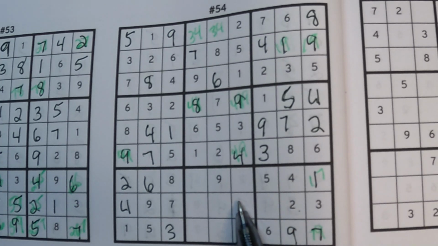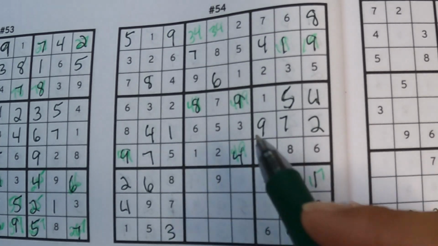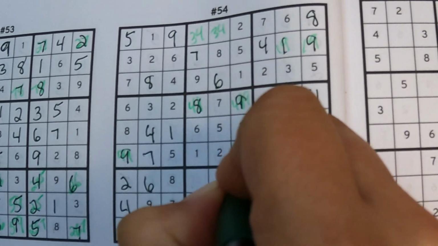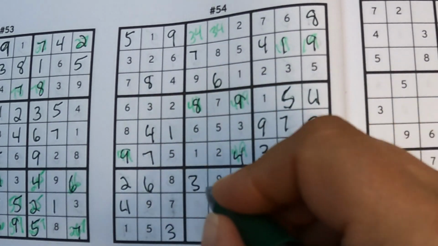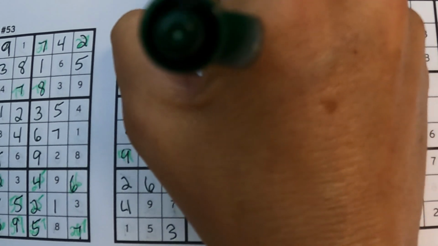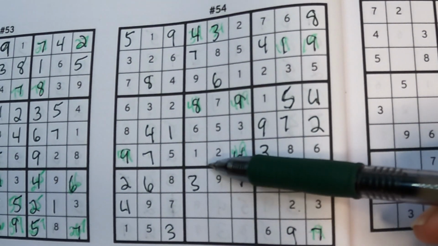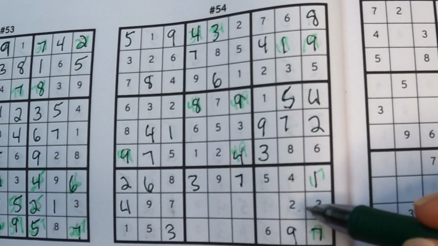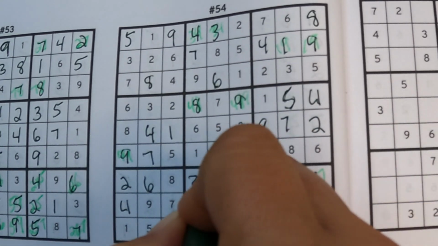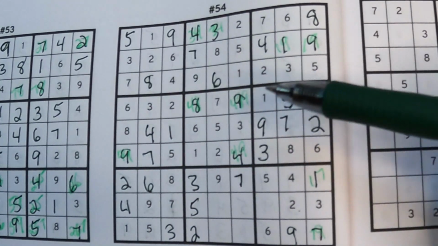For this row now, we're missing 3 and 7. We've got a 3 here, so 7, 3. That 3 makes this our 4, 3. For this column now, we're missing 2 and 5. We've got a 2 here, so 5, 2.